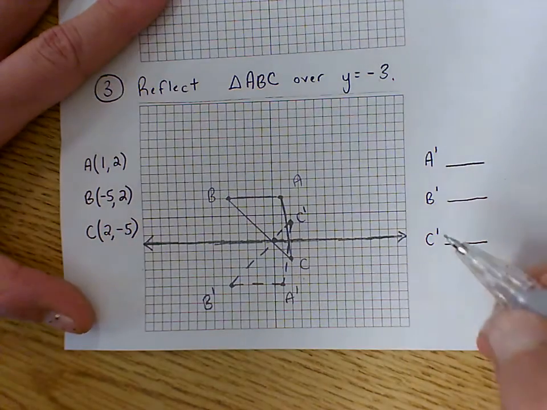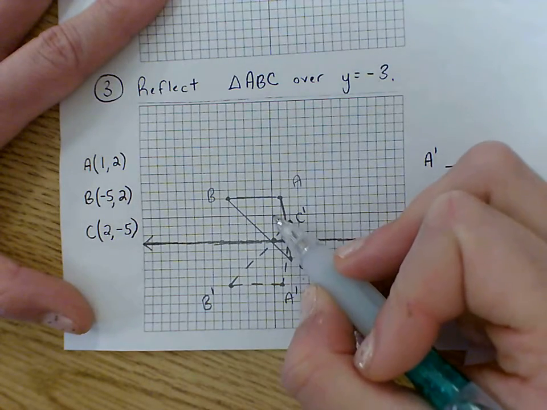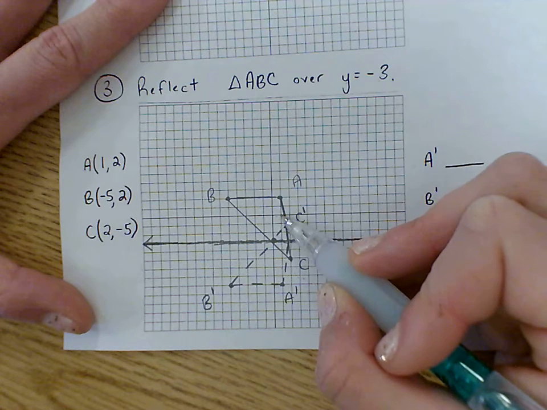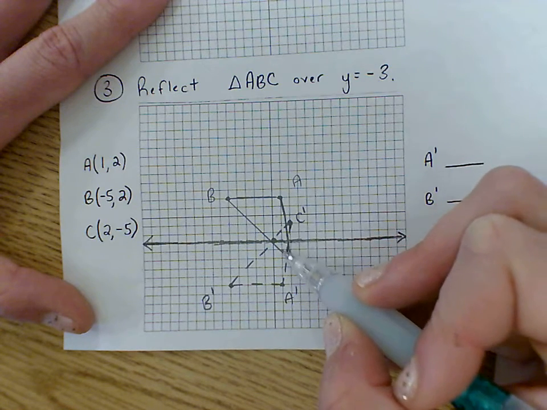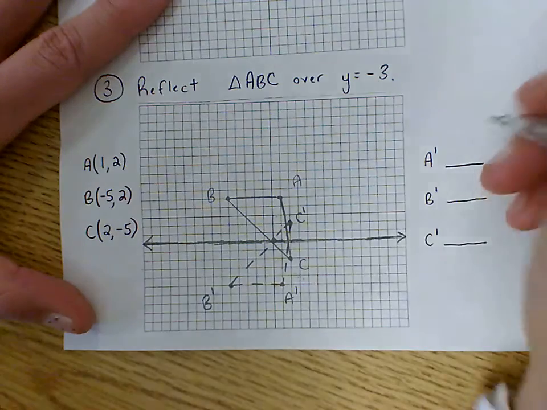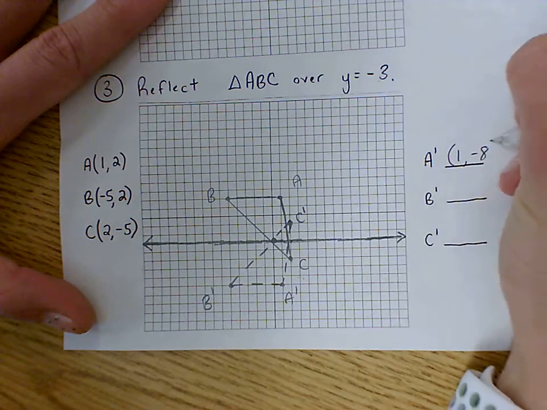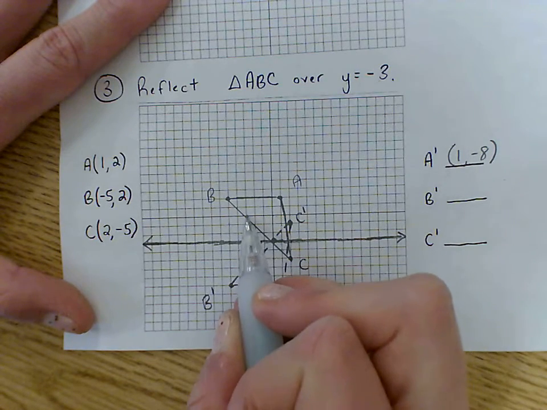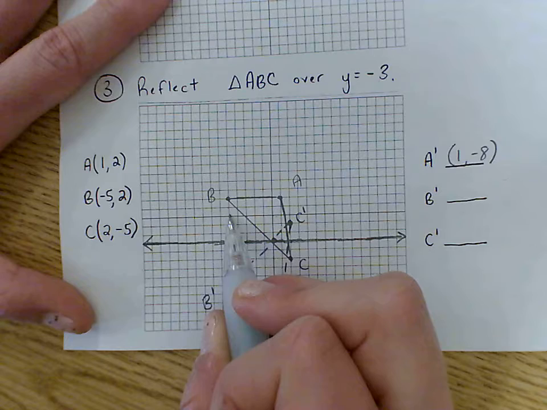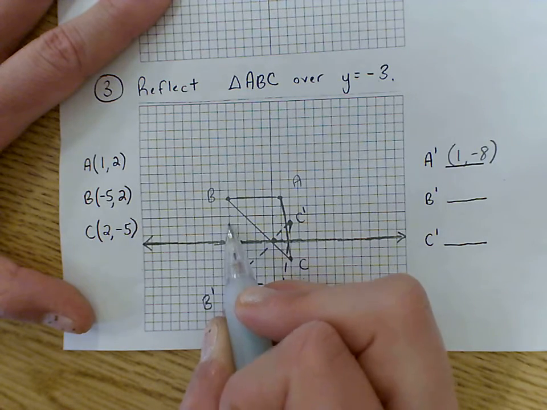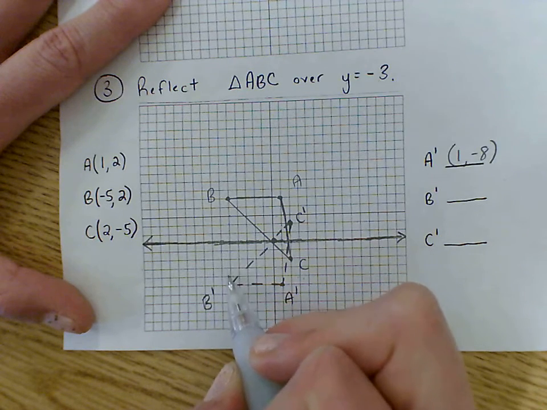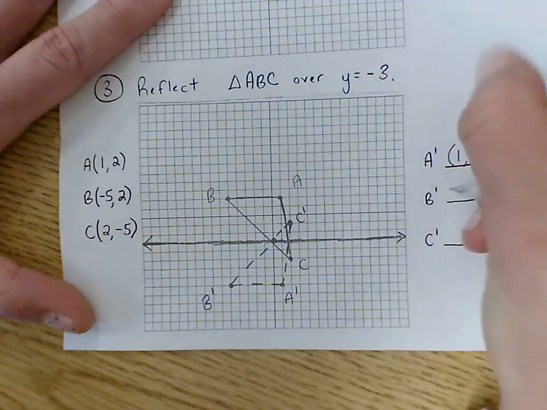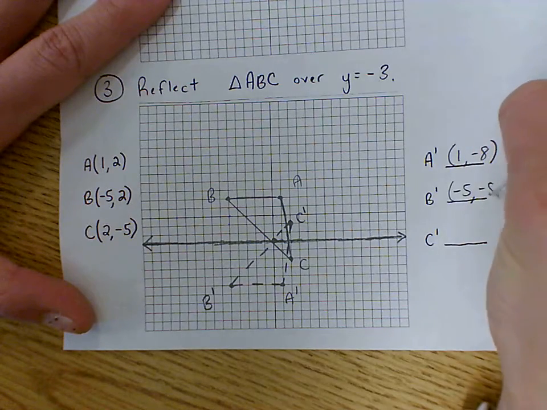Okay, then you just tell the coordinates. So remember, you start at the origin to tell the coordinates. So A prime, we have to go right 1 and then down 1, 2, 3, 4, 5, 6, 7, 8. So that would be at 1, -8. B prime is, let's see, start at the origin. We have to go 1, 2, 3, 4, 5 back and then down 1, 2, 3, 4, 5, 6, 7, 8. So -5 and then down 8.